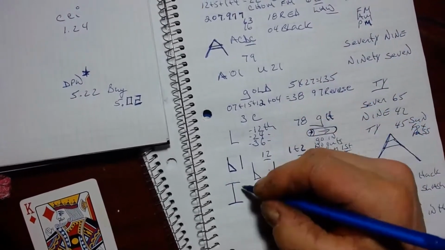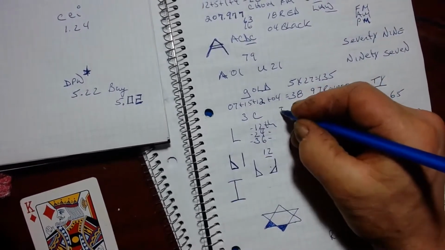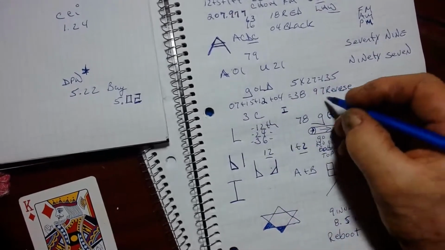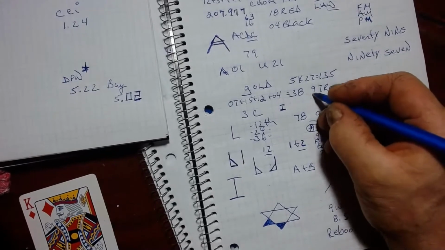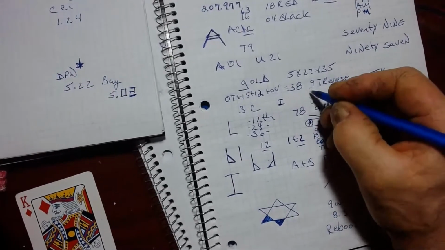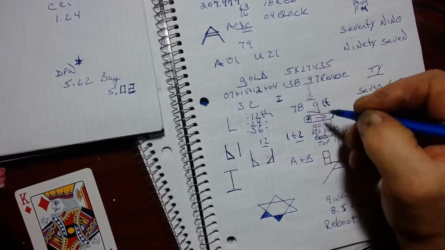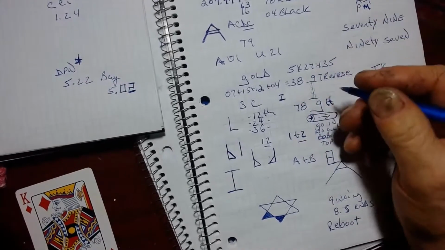So the L, how does the L become the I9? First of all, in the card 3, it's 3 individual dots, and it's right down the center, and it already creates the result in the I. That's number 1.